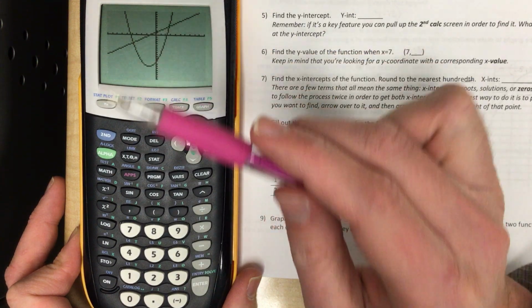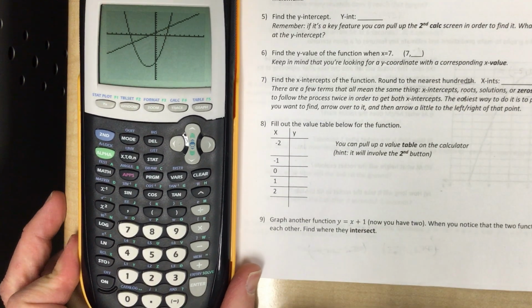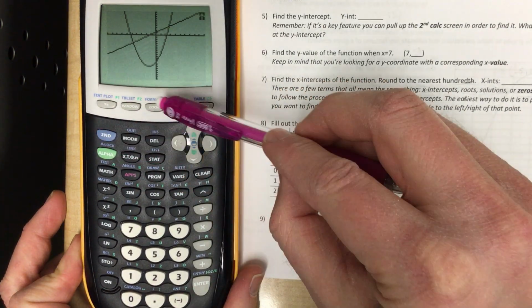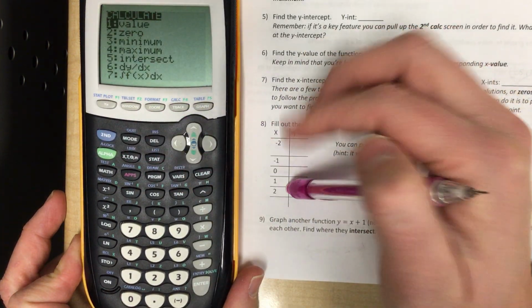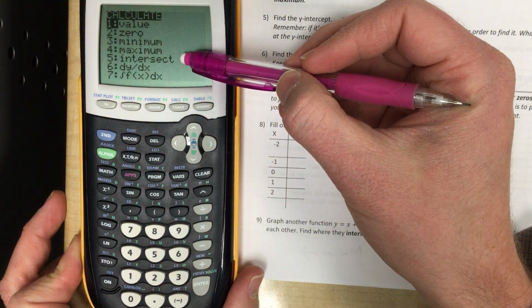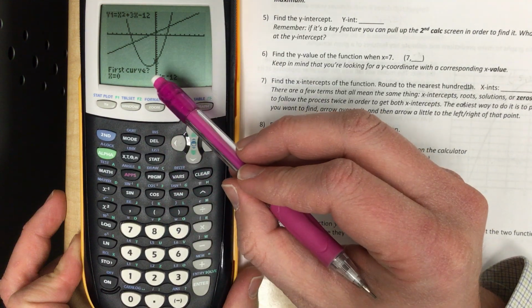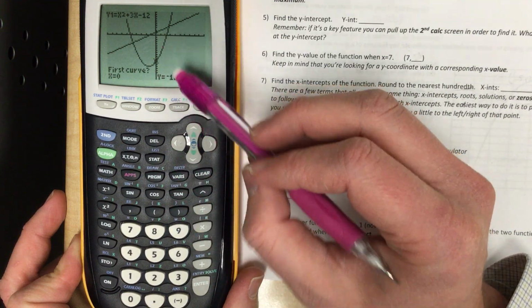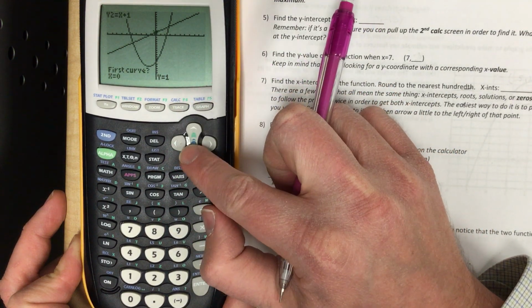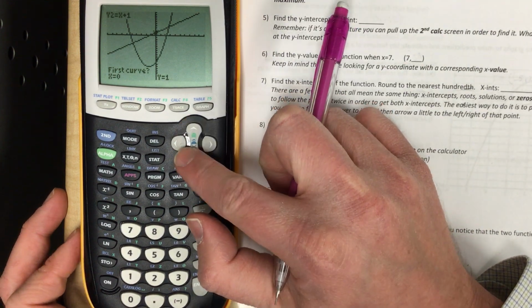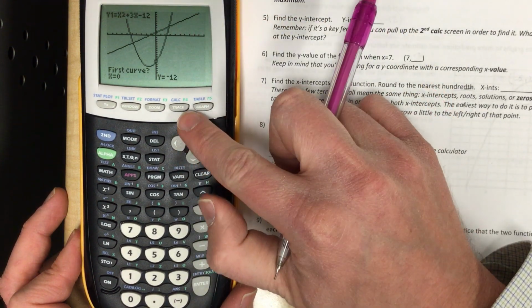So to find those, again, we'll use second trace. And here, number 5 is intersect. So you can press 5, and it says first curve. So for these, since we only have 2 curves, you can push up or down and it will swap between the 2 equations, and it will show these equations up at the top.